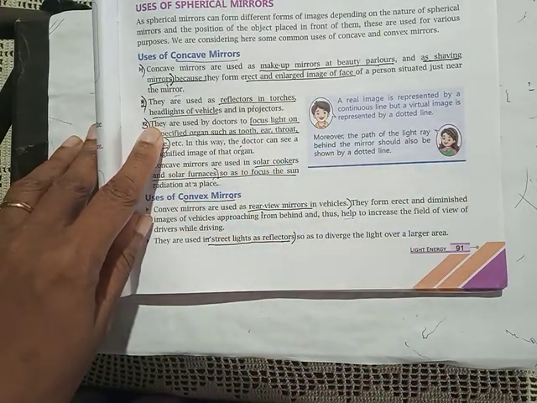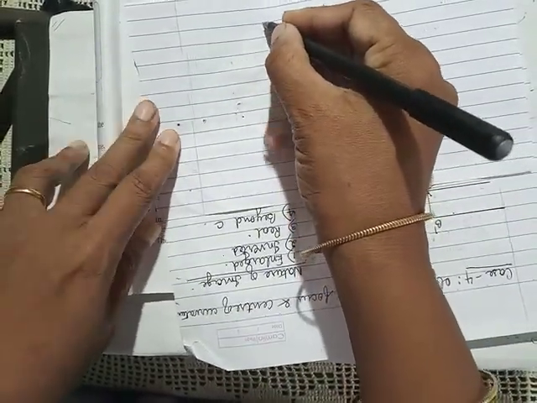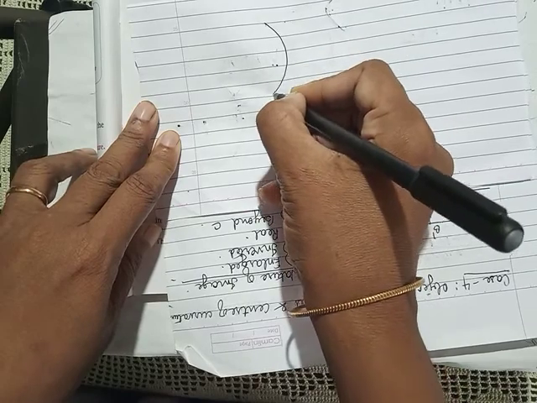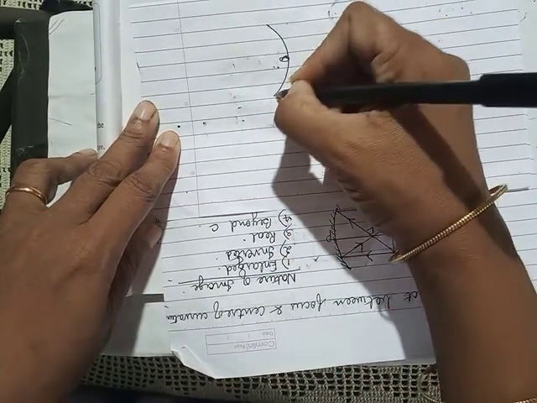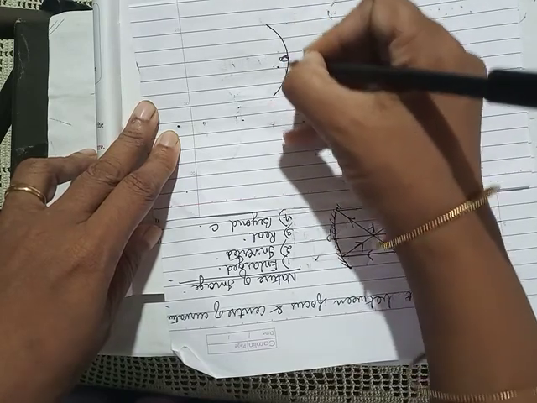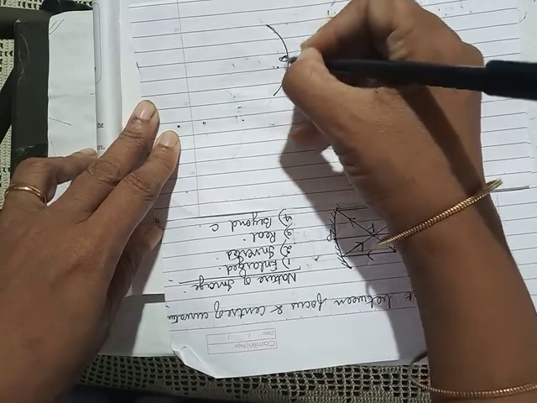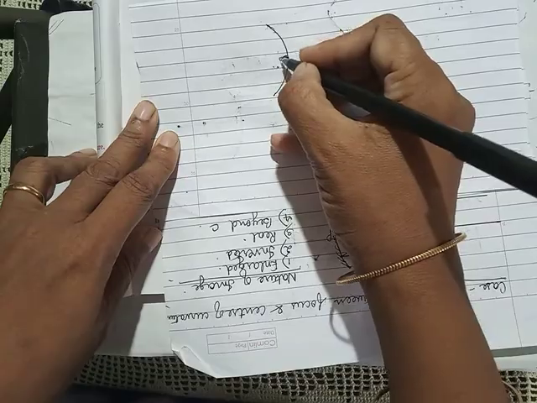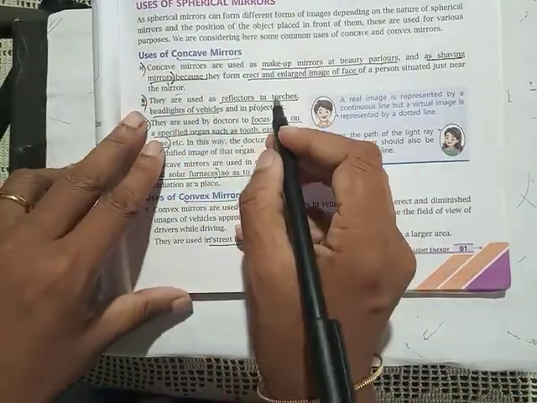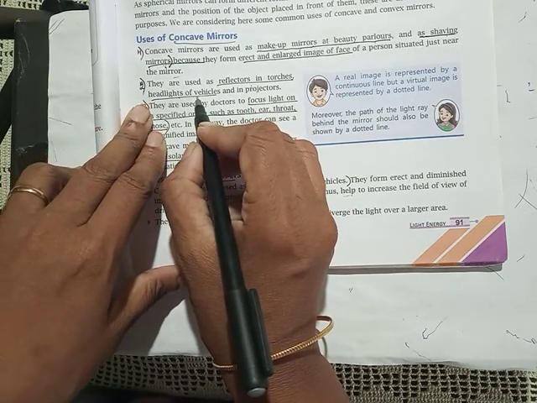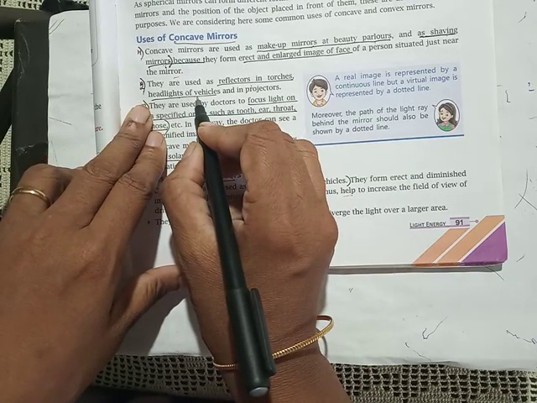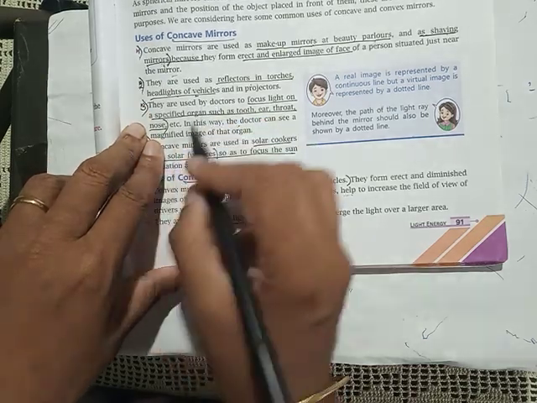Second, they are used as reflectors in torches. It is seen that torch lights have concave reflectors like this. The bulb will be here and then there will be a highly polished concave reflector. It will reflect the rays and send them out. So reflectors in torches, and headlights of vehicles, cars and bikes, all have concave mirrors.